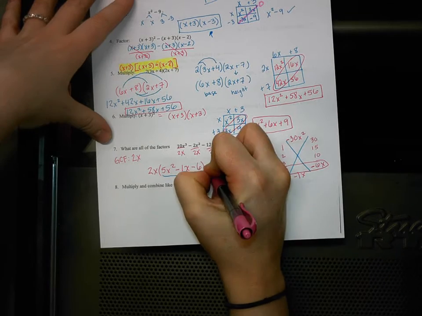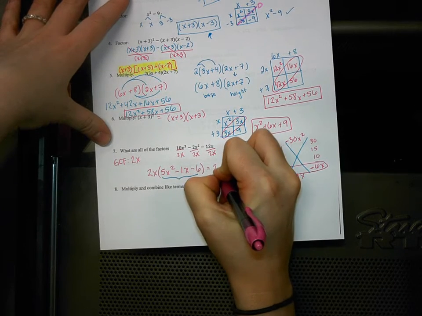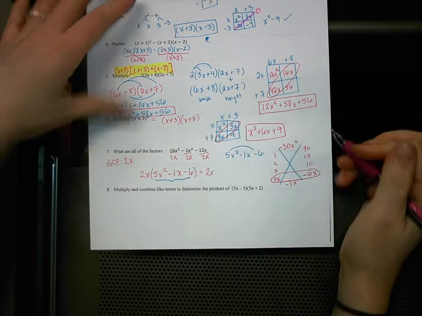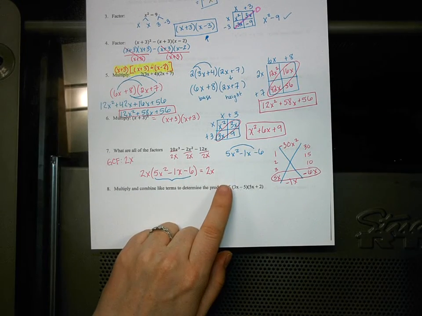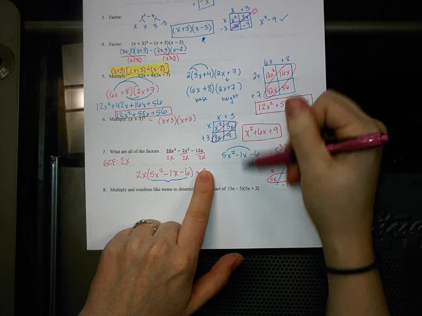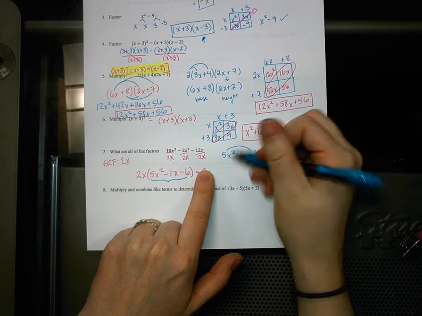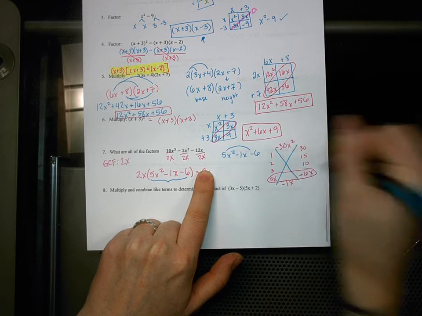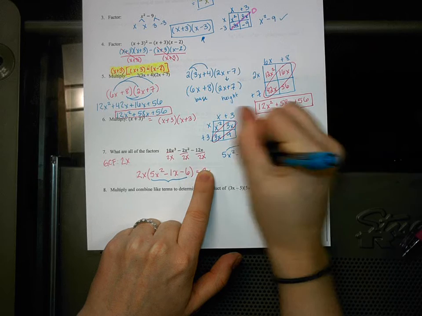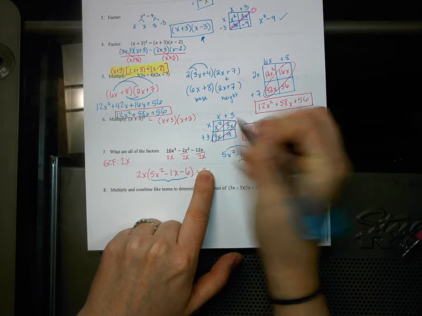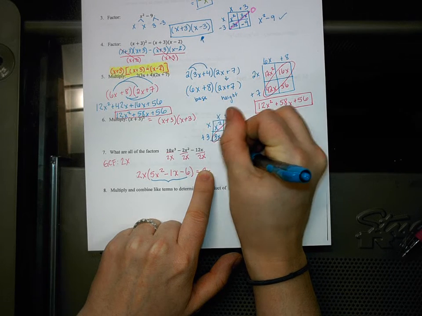So this is actually equal to, I'm going to keep the 2x the same. Oh, sorry, we're going to factor this side first before we get to that portion. So I'm going to use the 5x and the negative 6x to split up this term here. The 5x squared stays the same.